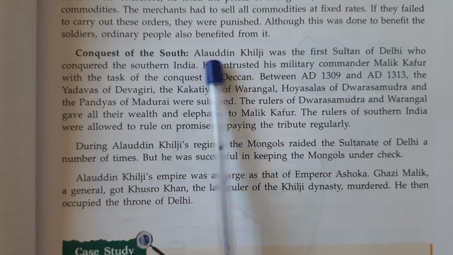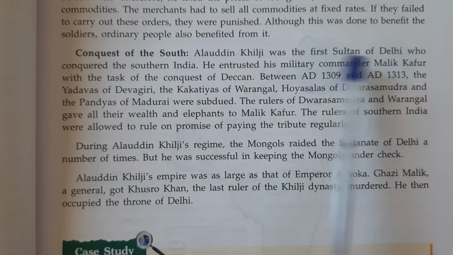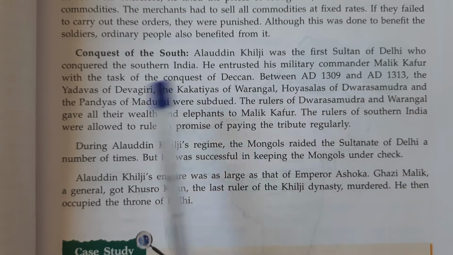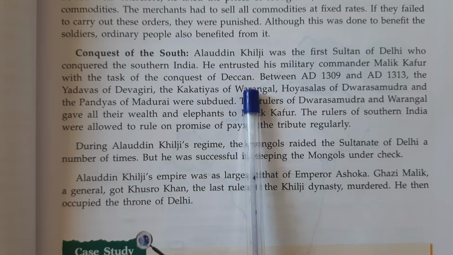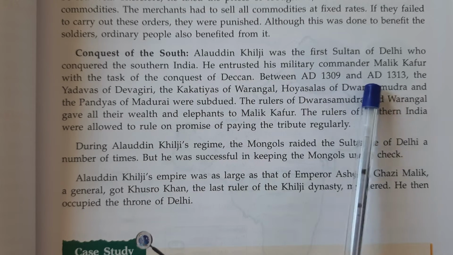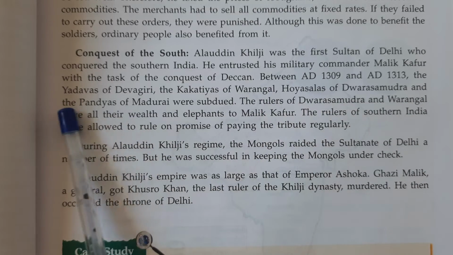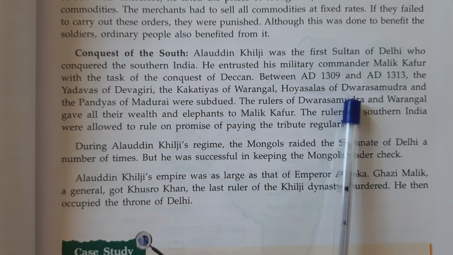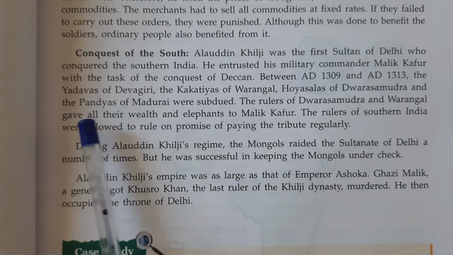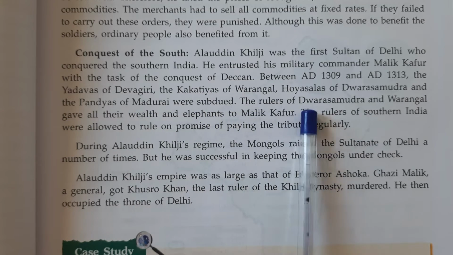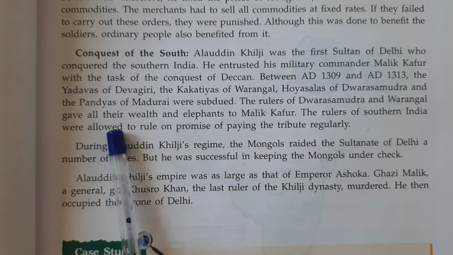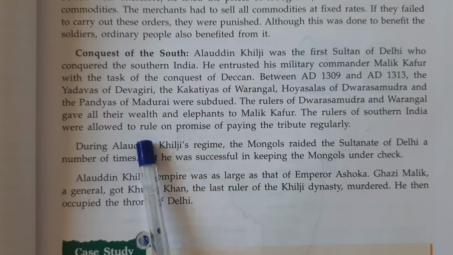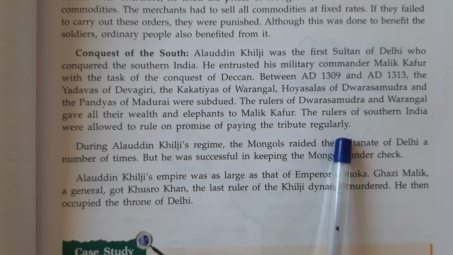Conquest of the South. Alauddin Khilji was the first Sultan of Delhi who conquered southern India. He entrusted his military commander Malik Kafur with the task of the conquest of Deccan. Between AD 1309 and AD 1313, the Yadavas of Devgiri, the Kakatiyas of Warangal, Hoysalas of Dwarasamudra, and the Pandyas of Madurai were subdued. The rulers of Dwarasamudra and Warangal gave all their wealth and elephants to Malik Kafur. The rulers of southern India were allowed to rule on promise of paying the tribute regularly.